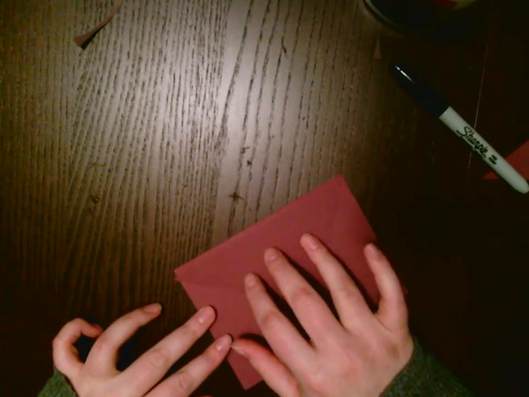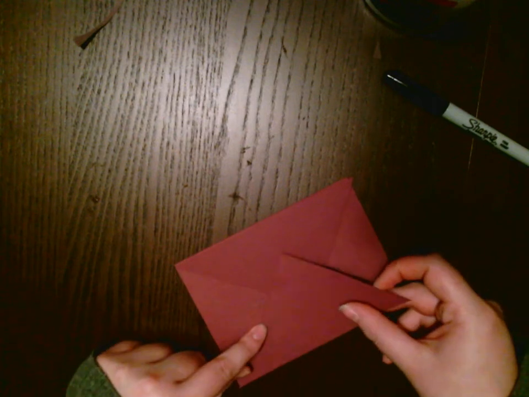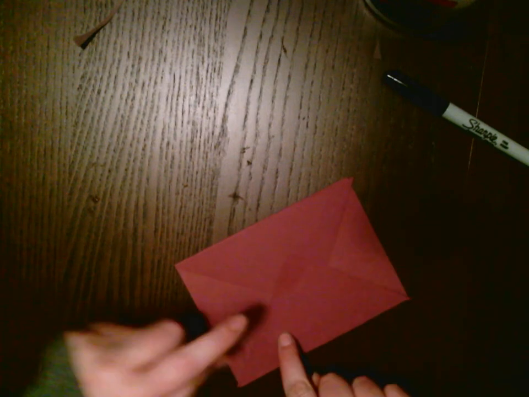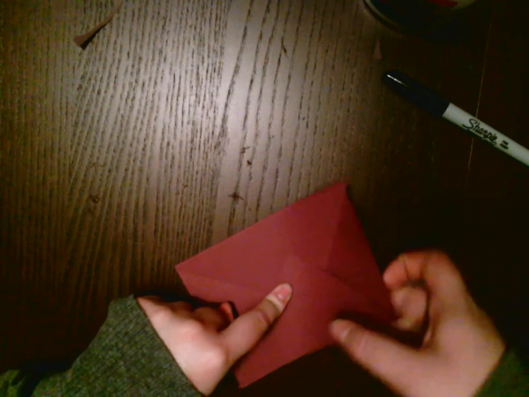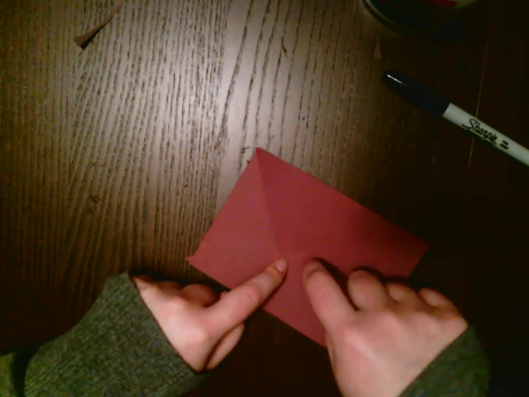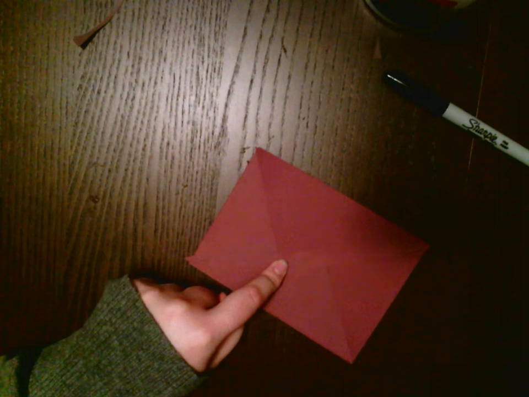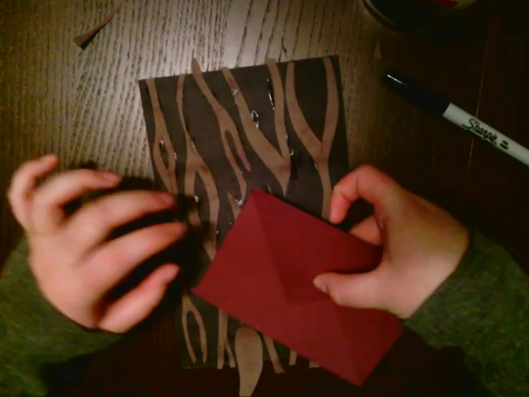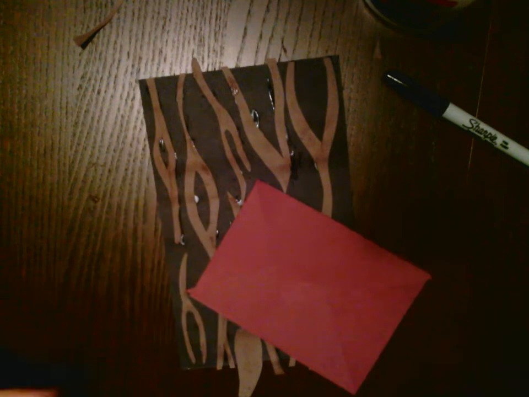So I'm going to flip this back over. Again, remember the side that you drew on gets glued down. So I'll layer that on top. Then I'll layer this one on top. And then I can trim up those edges. So that will be my bottom envelope that will then get glued on here. But I want it to go off the edge.